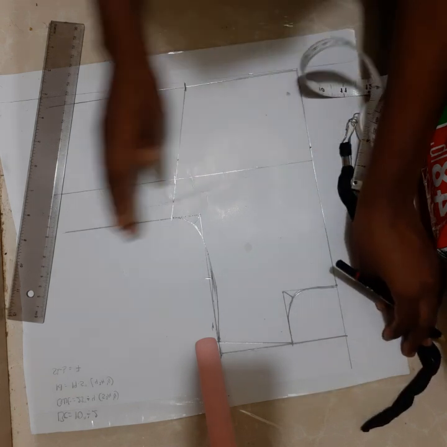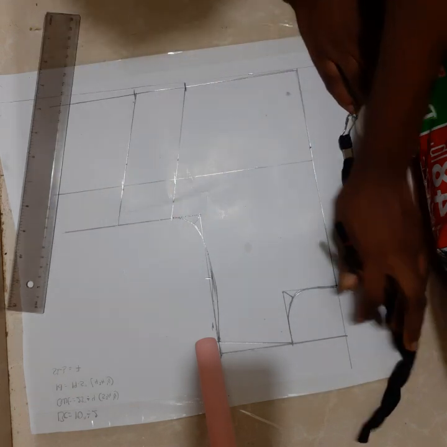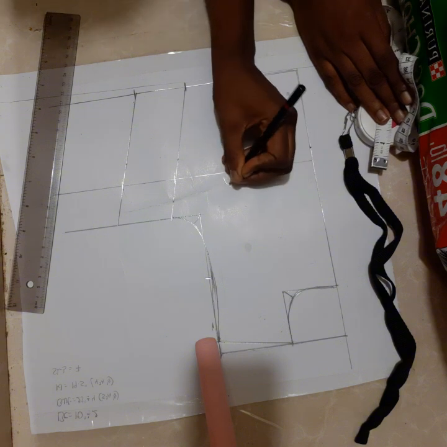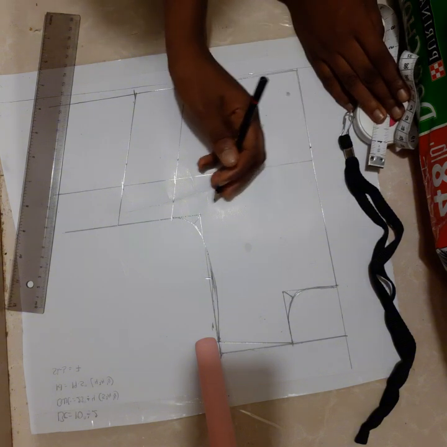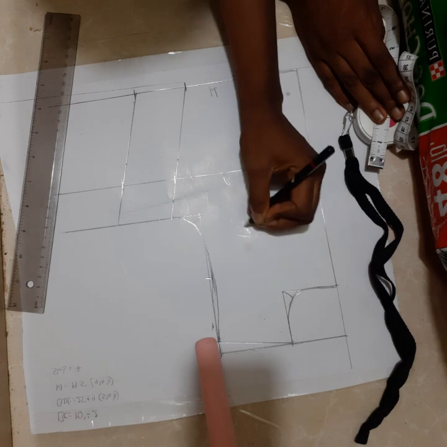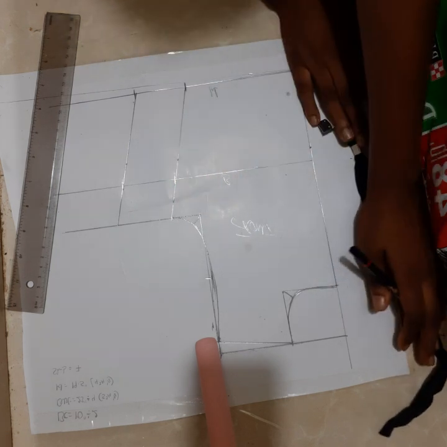So you're going to have it looking like this, and that is the end of it all. So we are going to have this as our front bodice.